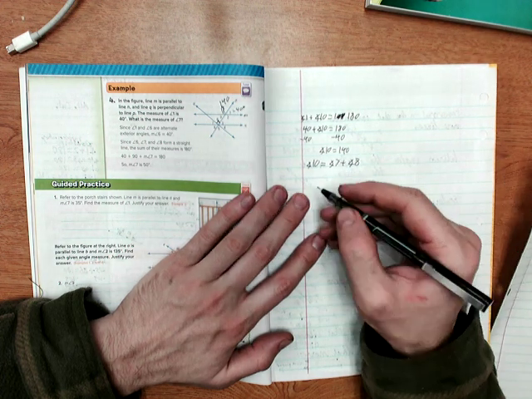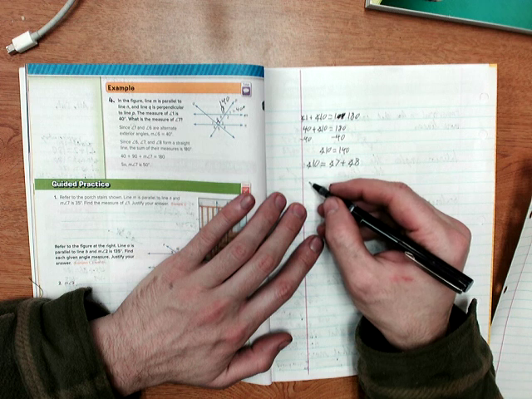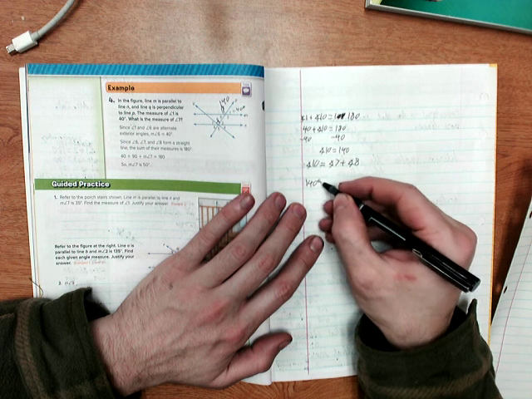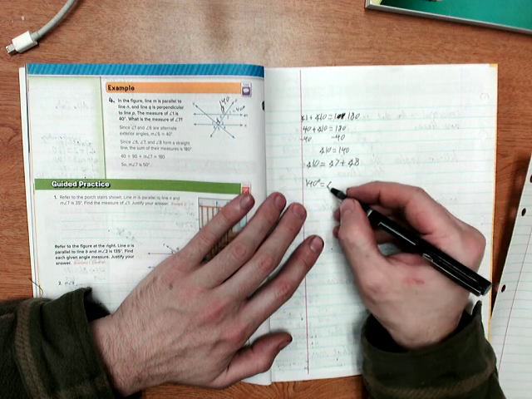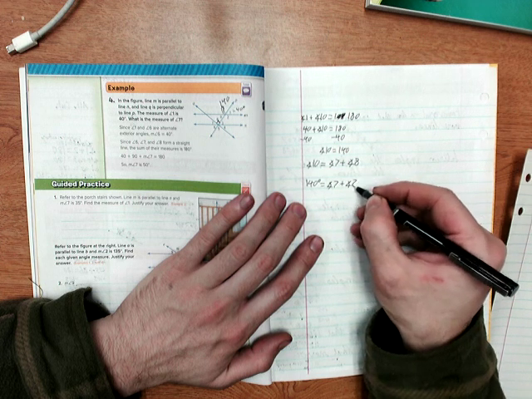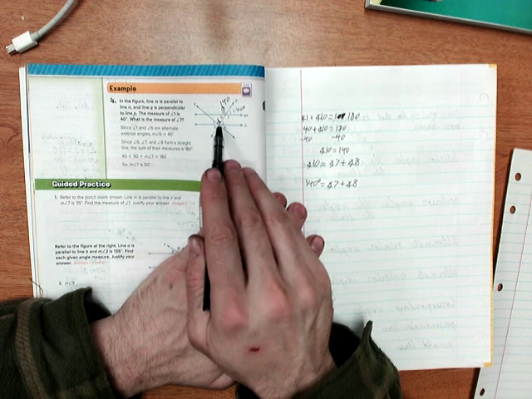And we know that 10 is 140 degrees, and that equals angle 7 plus angle 8. But we also know that angle 8 is equal to 90 degrees because they give us that.